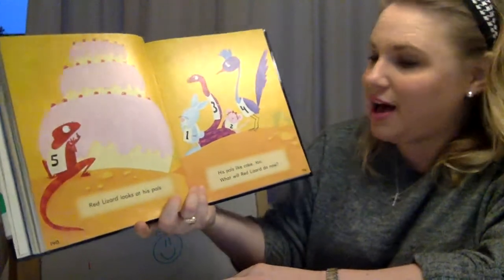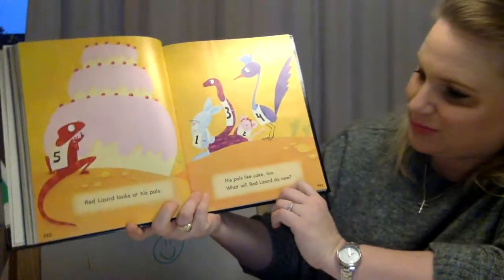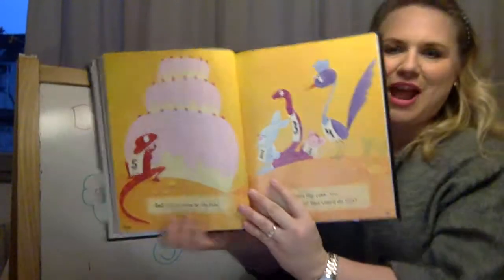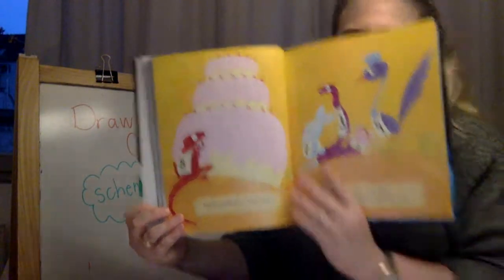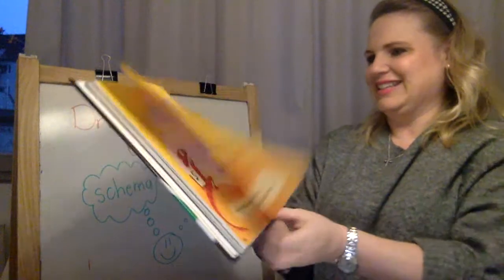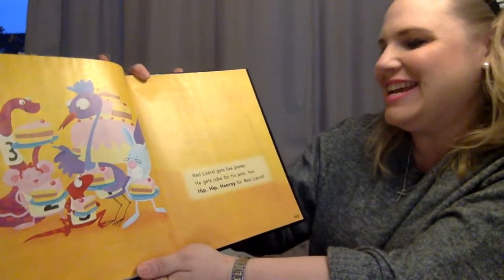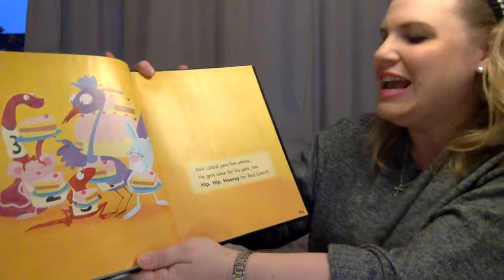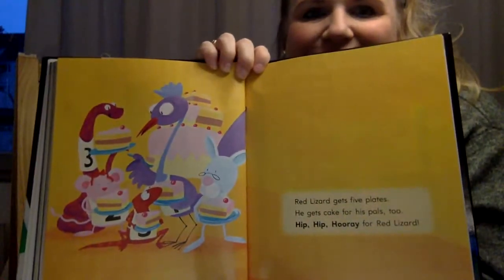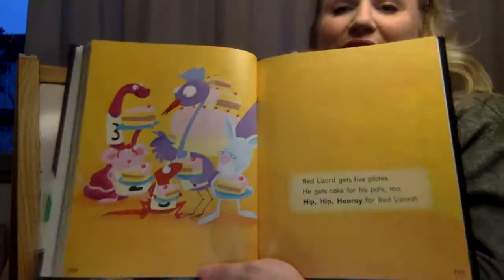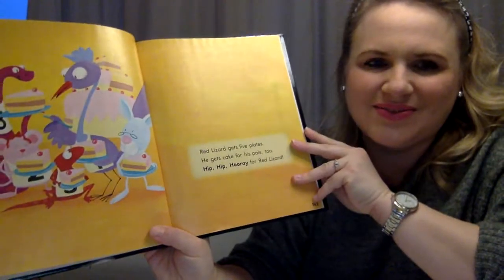Red Lizard looks at his pals. His pals like cake too. What will Red Lizard do now? What do you think? Red Lizard gets 5 plates. He gets cake for his pals too. Hip hip hooray for Red Lizard. Wasn't he a good friend to share the cake with his friends? Even though they didn't win and he won the cake, he still shared with his friends.